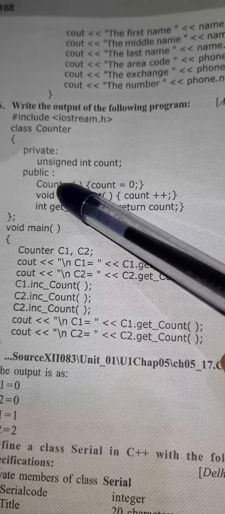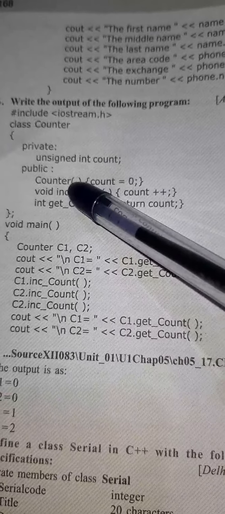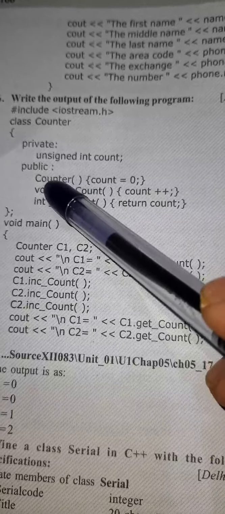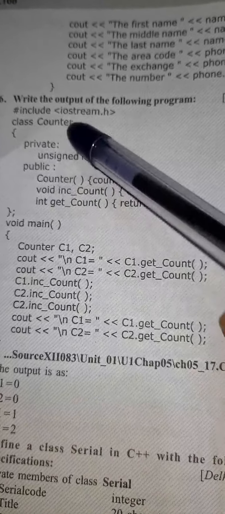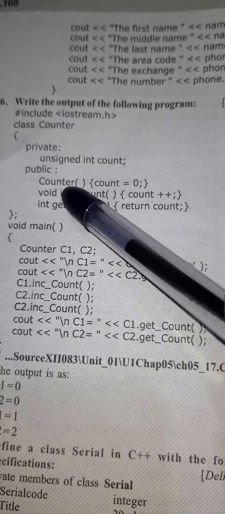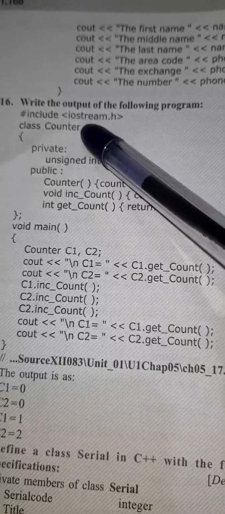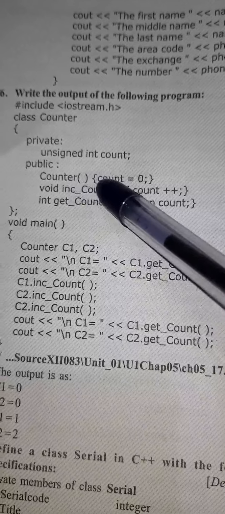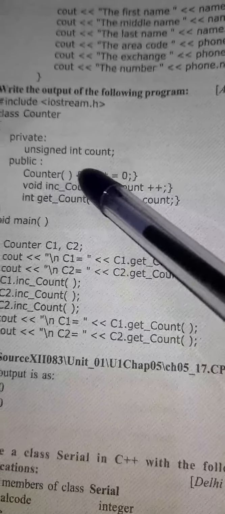The first one is your constructor. How do we know it's a constructor? Because of the name counter. The class name is also counter, and the constructor name is always the same as the class name. What kind of constructor is it? This is a default constructor.